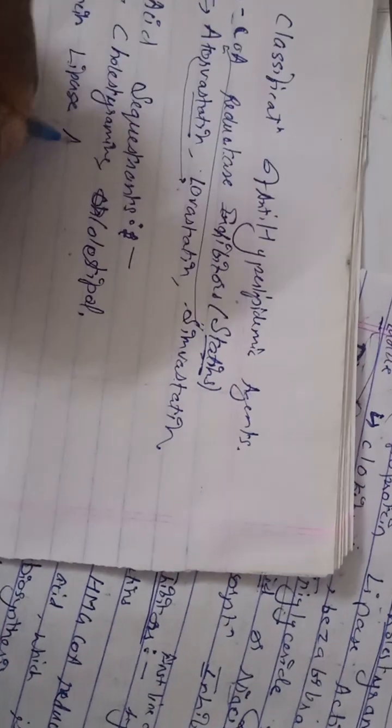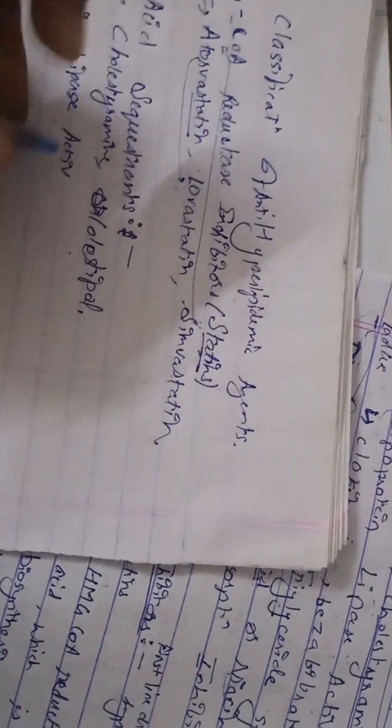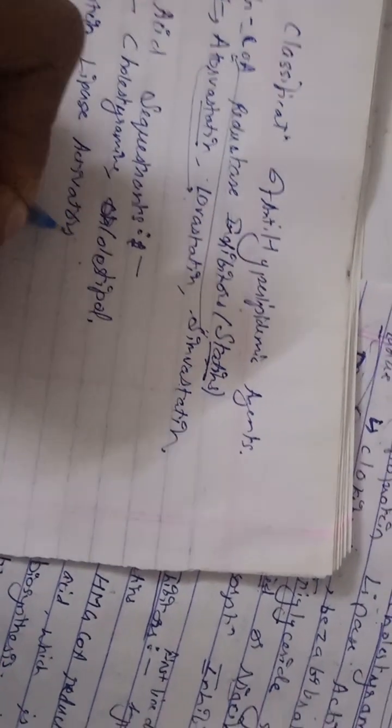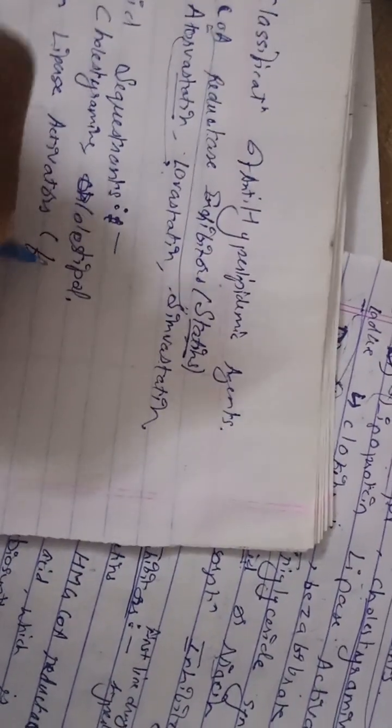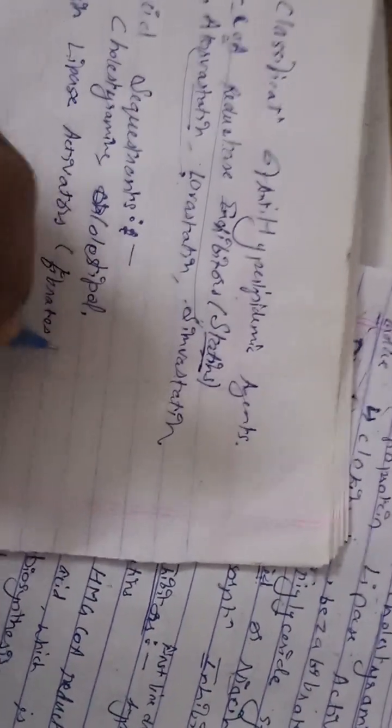So moving on to the next class, it is lipoprotein lipase activators, and you can also say this class as fibrates.